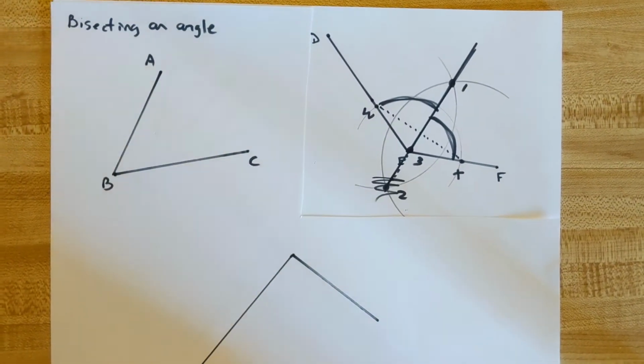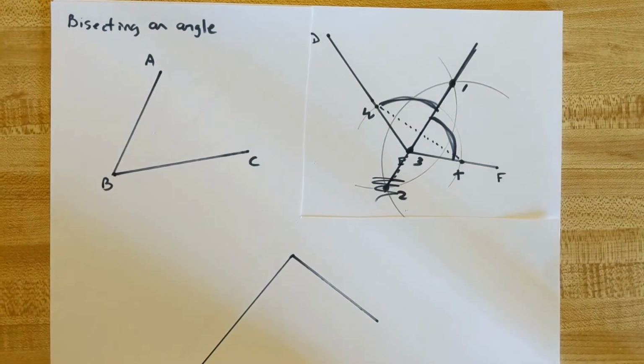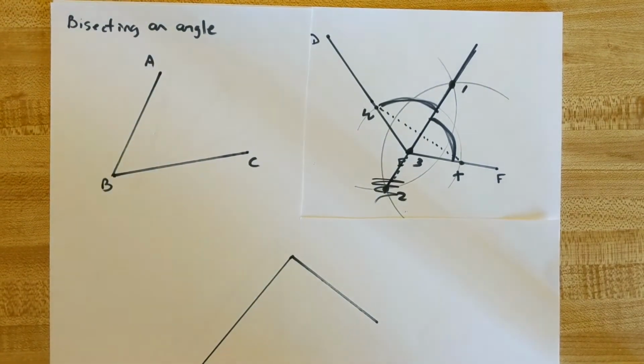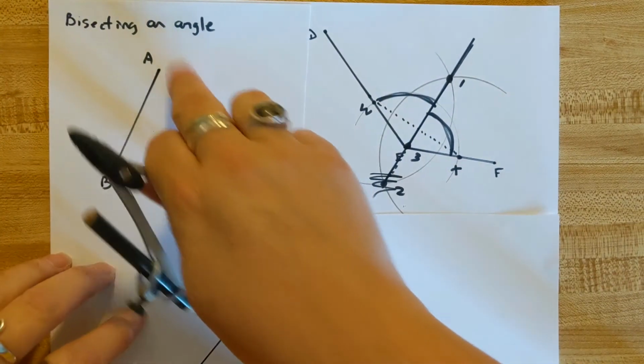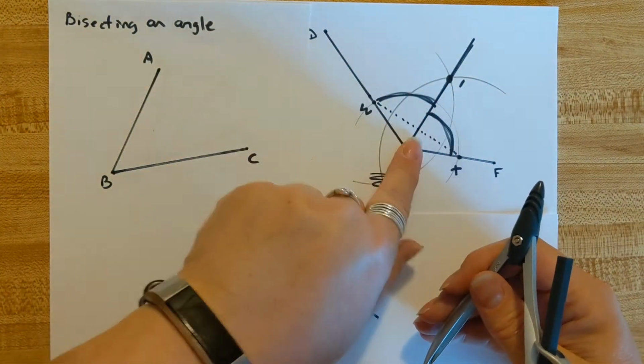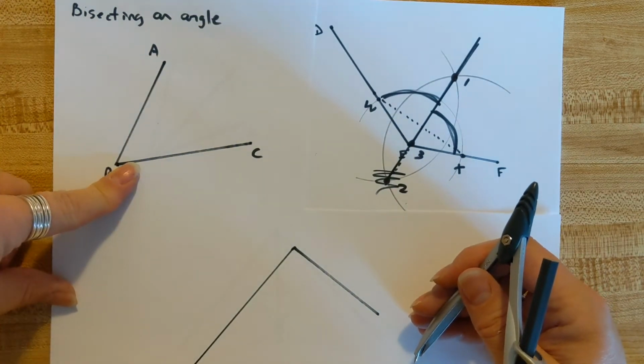Hello again. I know you're going to find this surprising, but I talked too long for the last video, so I got to back up and do a few extra things because apparently I was lecturing myself. So, bisecting an angle. You saw this part. I'm going to do another one.